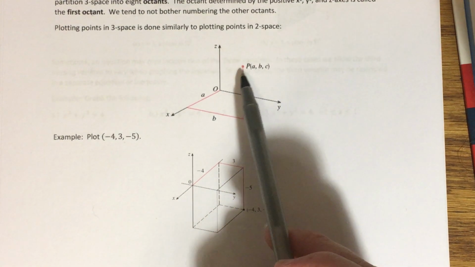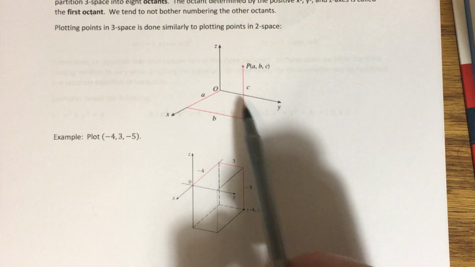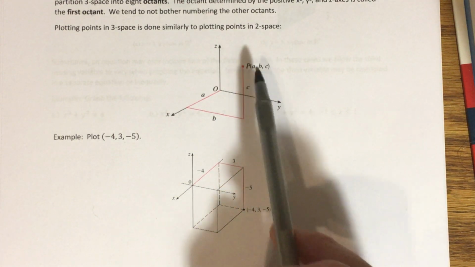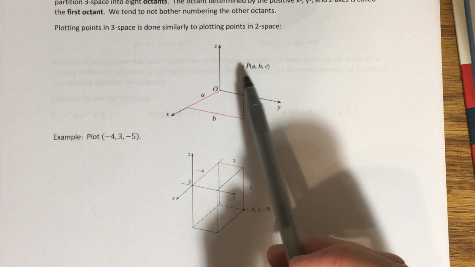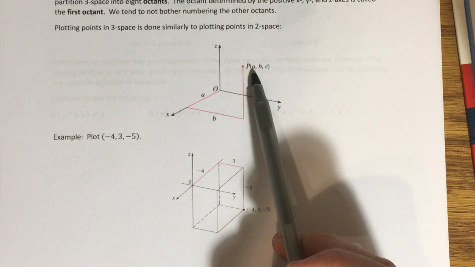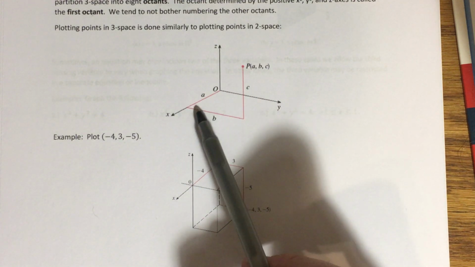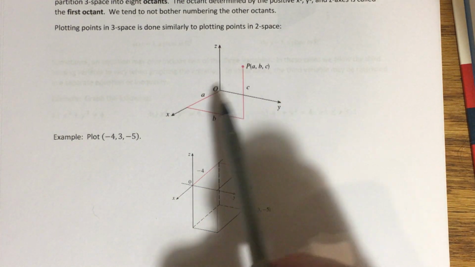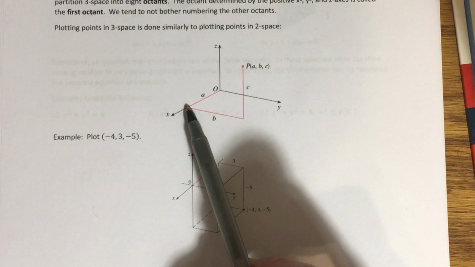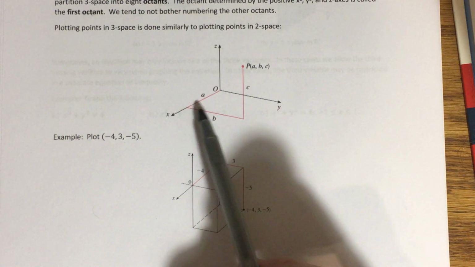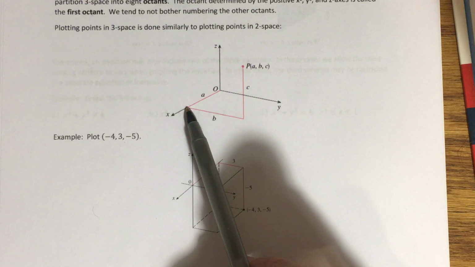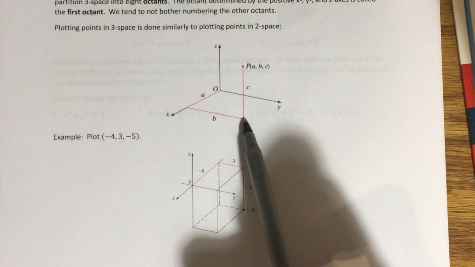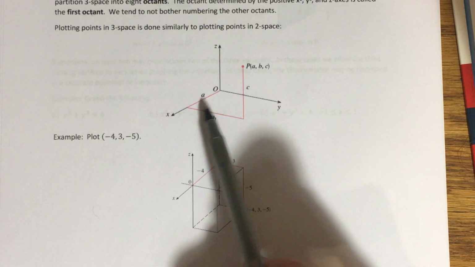So typically, if we're just plotting points in 3-dimensional space, we give it some guidelines to be able to see a little bit more clearly where that actually is. So the way we do that, we start by finding A, whatever A happens to be on the x-axis, and then from there, B corresponds to the y-coordinate of this point. We can align ourselves with that y-coordinate by moving in a direction that's parallel to the y-axis, which is what this line right here is doing, a total of B units.